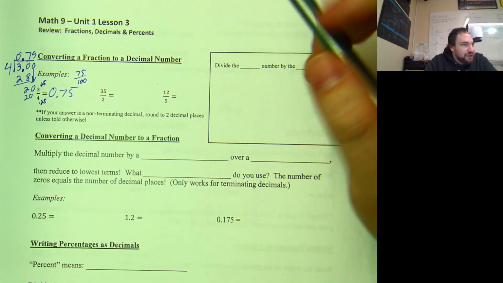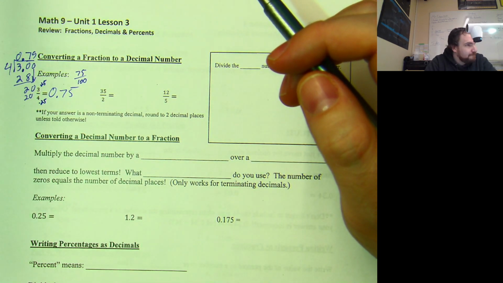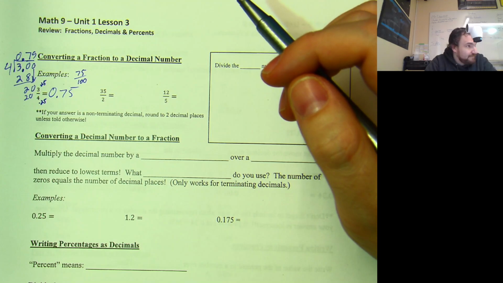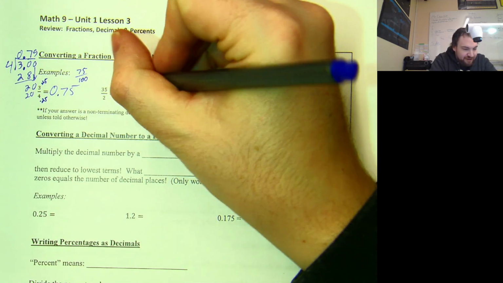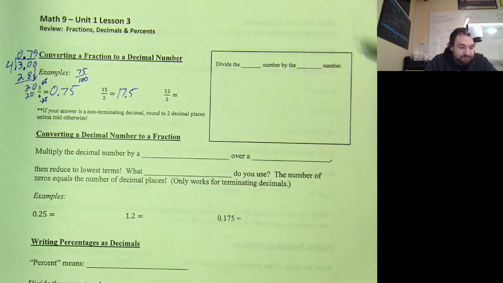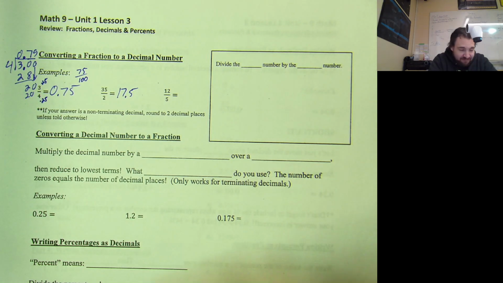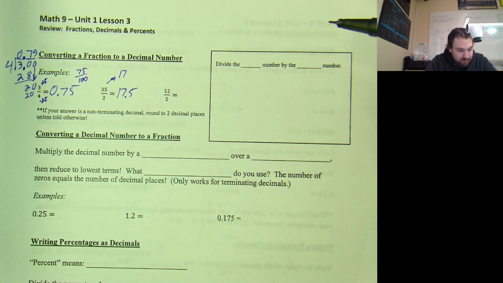How about 35 over 2? What is that thing as a decimal? How would you do that? I see a hand, Carolyn. 17.5. How'd you do it? I think I divided 2 and 35. So how many times does 2 go into 35? You said 17? Yeah. And how much is left over? 1.